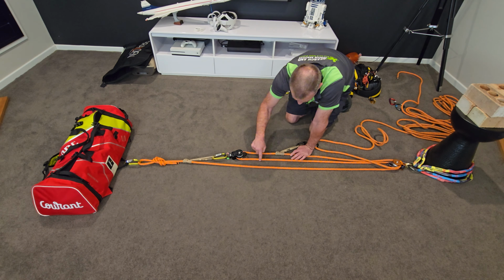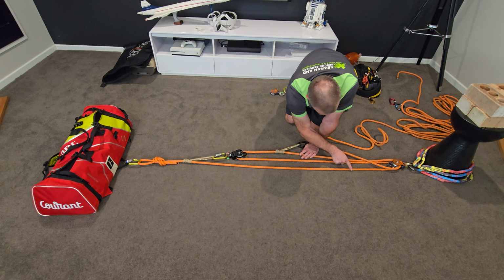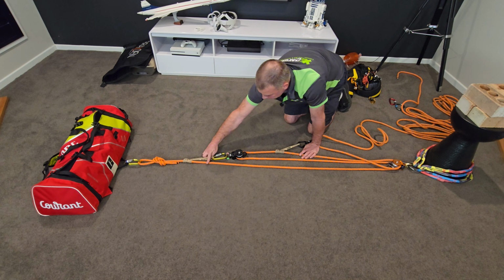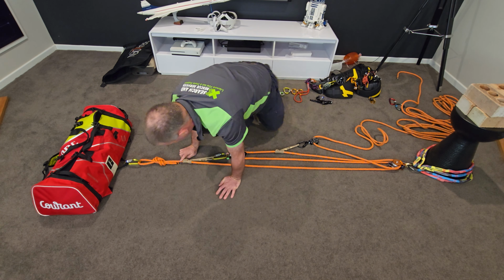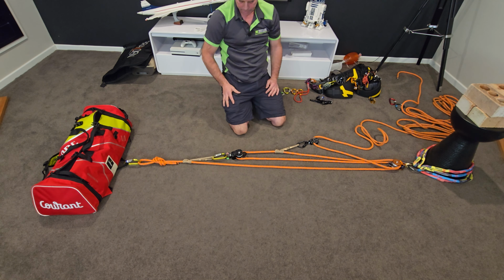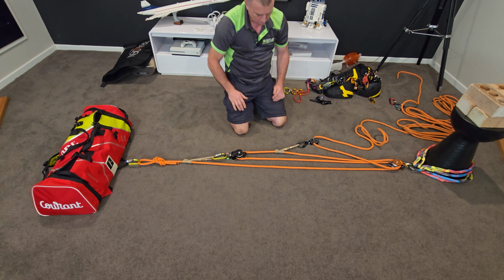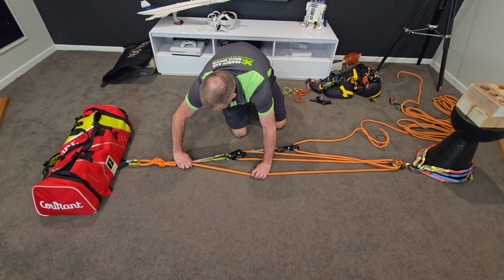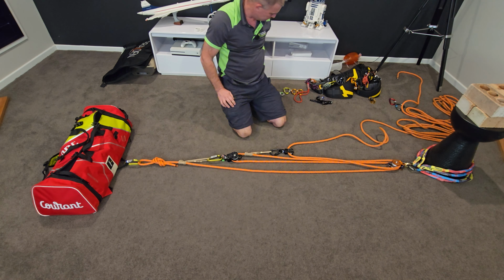But the 3 to 1 now continues down and comes back up. So 6 plus 3 is 9. So this is a 9 to 1 mechanical advantage. A little bit confusing, but as long as you follow that simple system, you can solve many things.